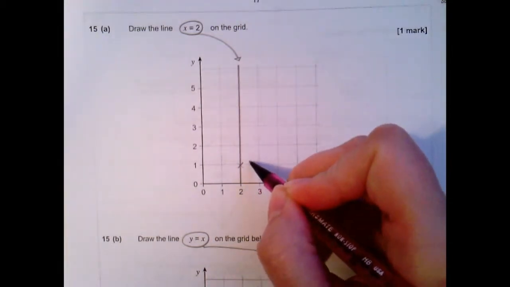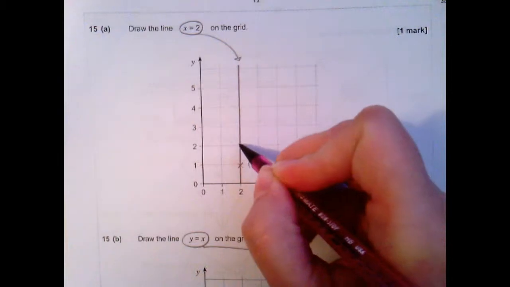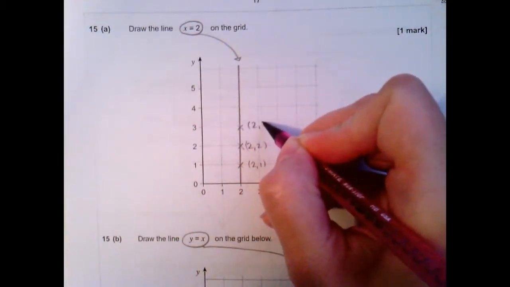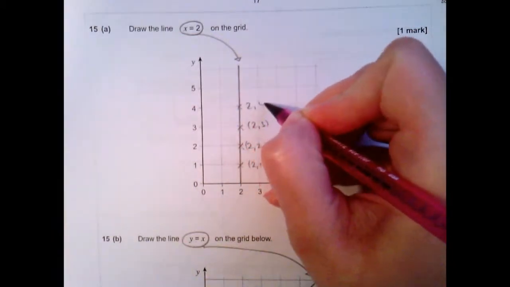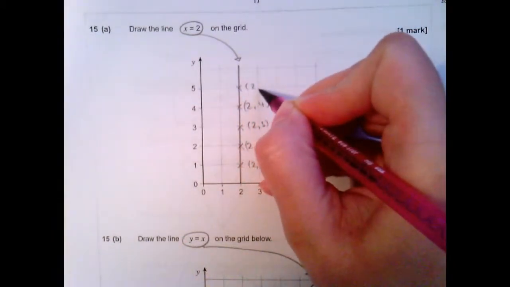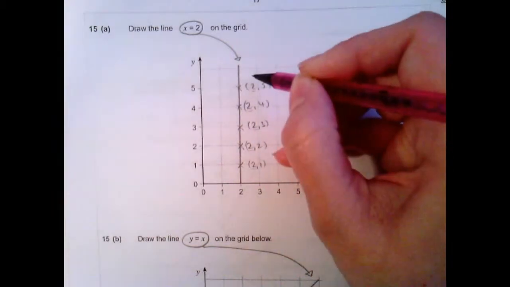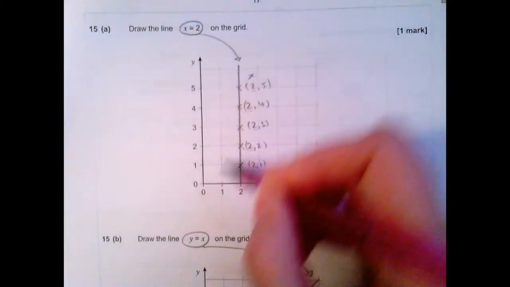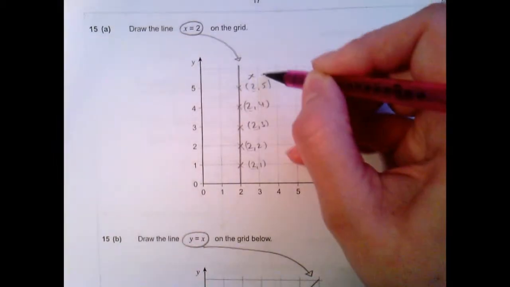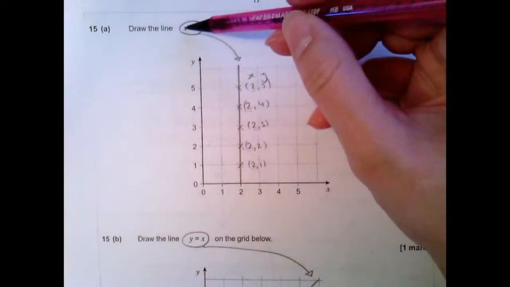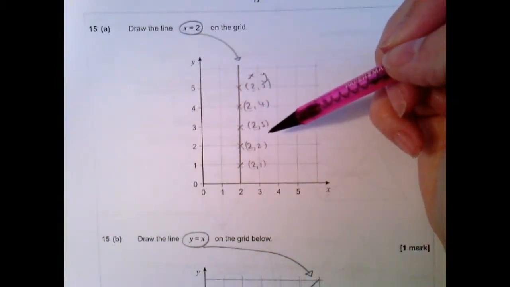So that point there is the point 2, 1. This one is 2, 2. This one is 2, 3. That one is 2, 4. And that one is 2, 5. The first number there every time is 2. And that's your x coordinate. The x comes first. You read off the x and then the y. So because the x number is always 2, that line is called x equals 2.